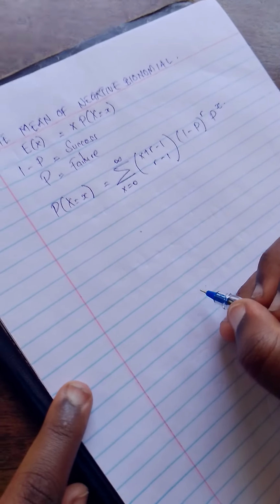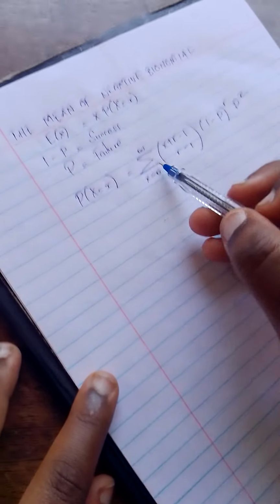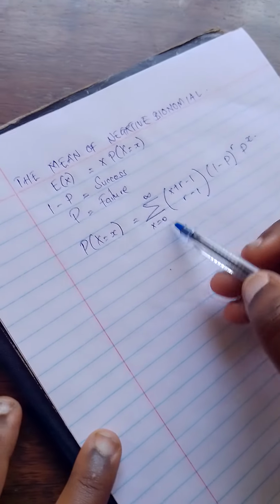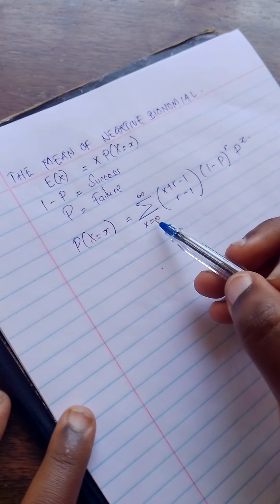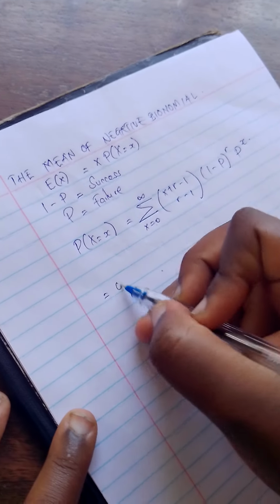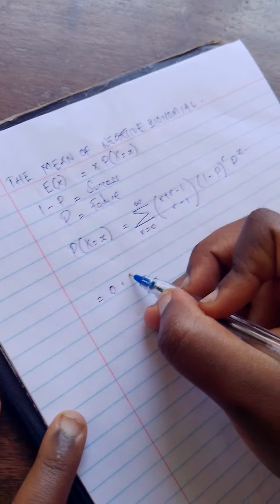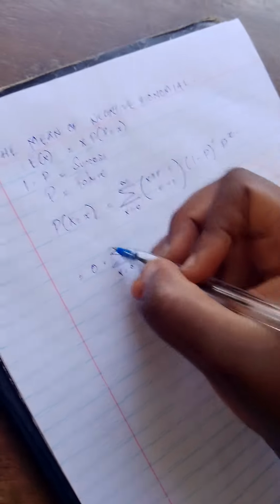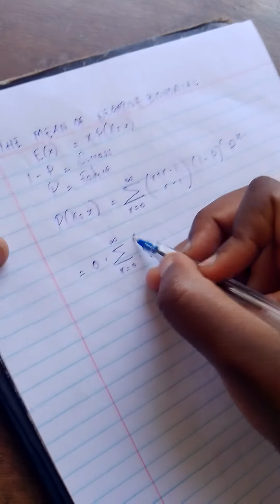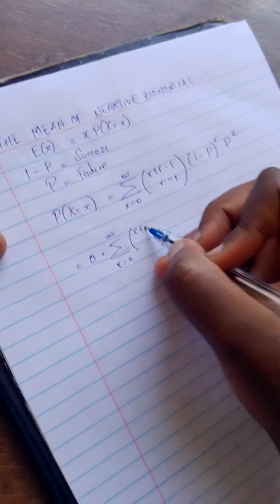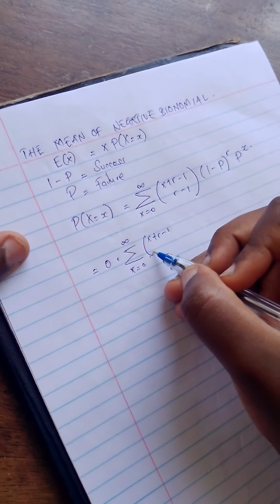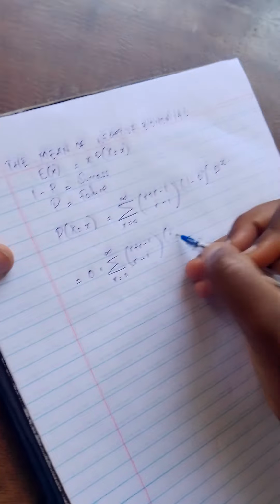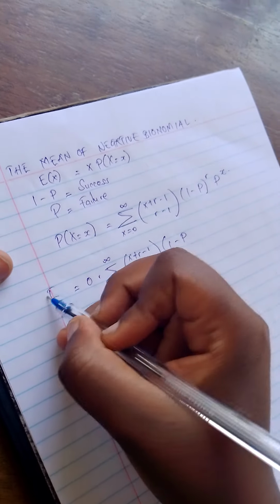So here the success is fixed. So we have to change the mean. We should not include the mean of 0. So we shall multiply x with the corresponding probability. The sum from x equal to 0 to infinity, we have this as x plus r minus 1 choose r minus 1, then this is 1 minus p. This is the expectation.